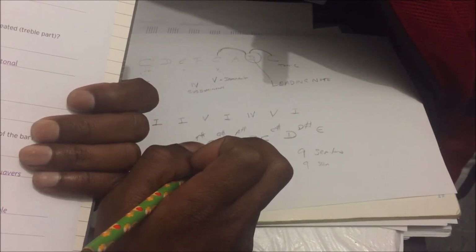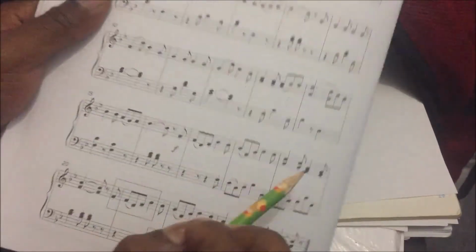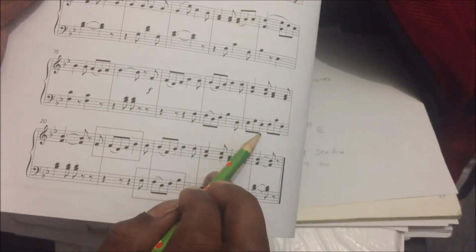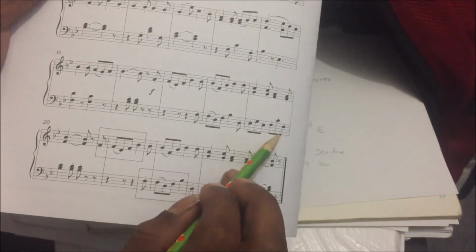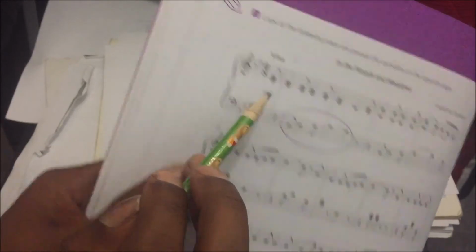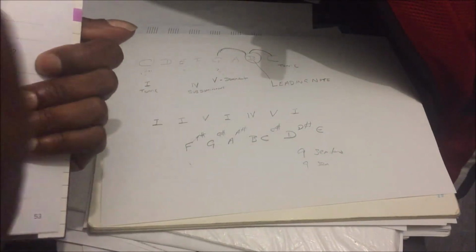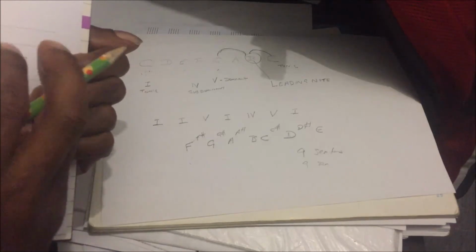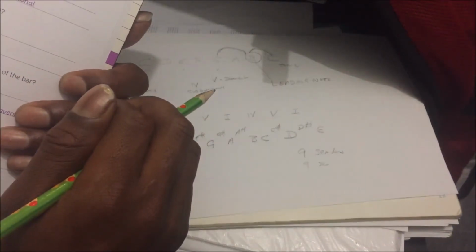Number 10, why are the quavers beamed together in 3s in bar 19? Where's bar 19? Bar 19 is here. It's beamed in 3s. 1, 2, 3, 1, 2, 3. 1, 2, 3, 4, 5, 6. Because it is compound time. In compound, we do things in 3s, remember? What's their answer? Because the main beat is a dotted crotchet. Yes. Compound. Dotted crotchet. 3. Alright, either answer would be okay.